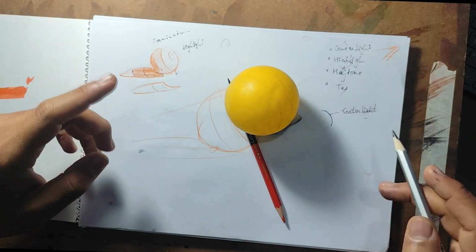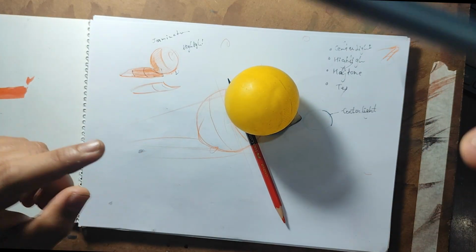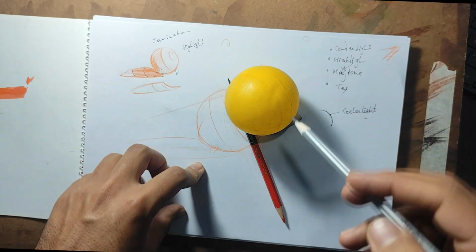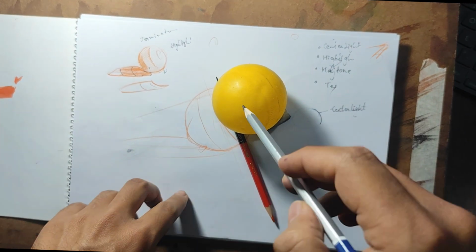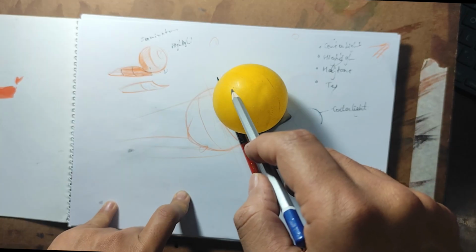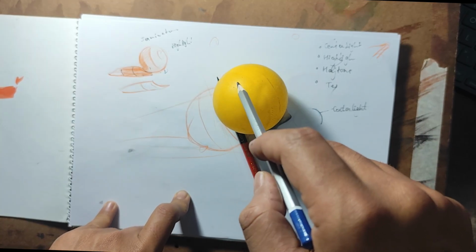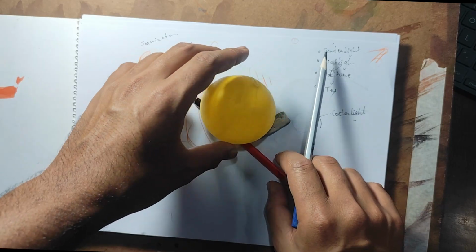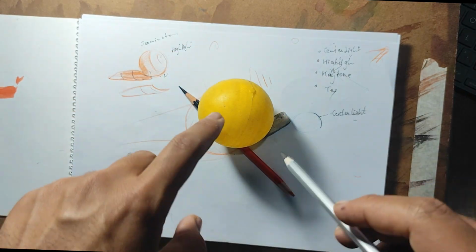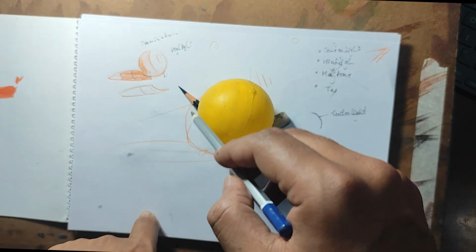Okay, but how would I? From this angle, if you are over here, you might be able to see. Okay, wait, wait. So you can see over here, you are seeing the main highlight. Okay, this is the main highlight, the semi main highlight. Sorry for that.